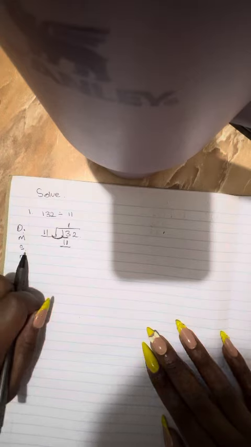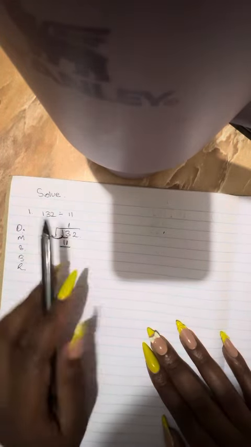The next step is subtraction, because remember I did divide 11 into 13. It gets in once. 1 times 11, it gives me 11. Then I say 13 minus 11, it will give me a 2. Then I bring down. I have a 2. Right?